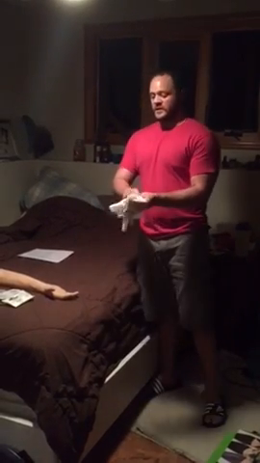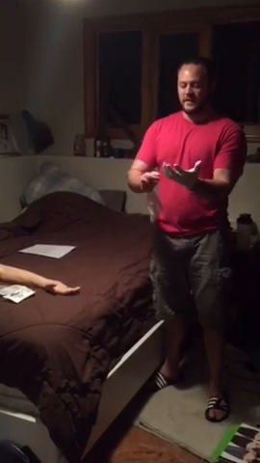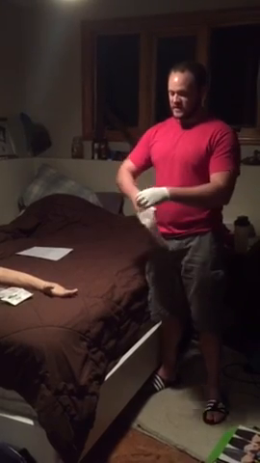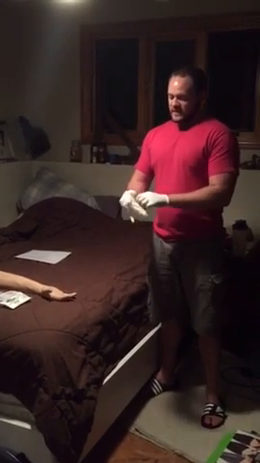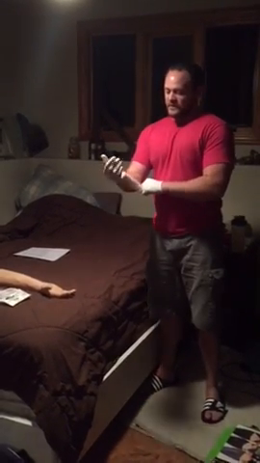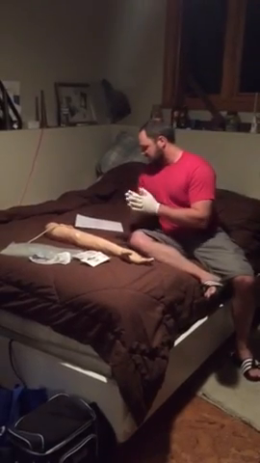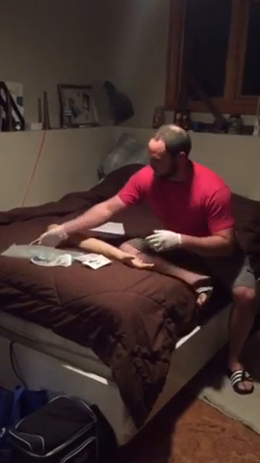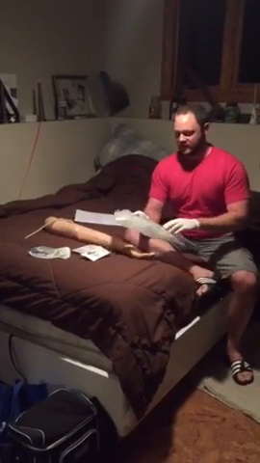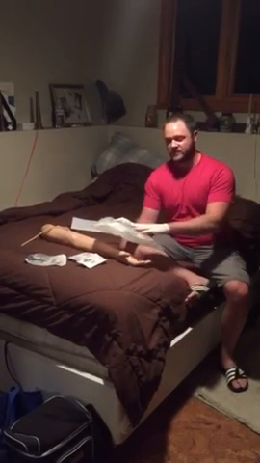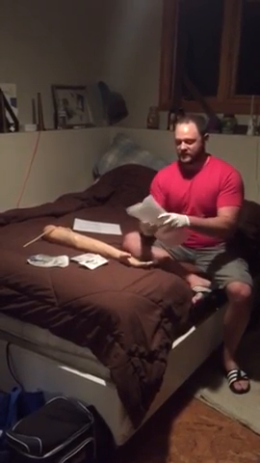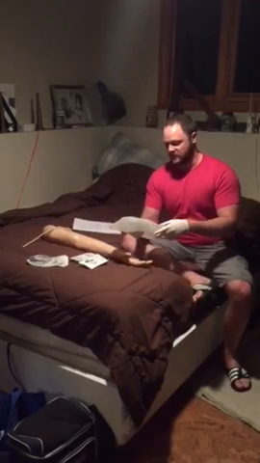Second, we're going to take our proper BSI, or body substance isolation, which in this case is gloves. And I really should be wearing goggles, but I don't have a pair. So, the third step, we're going to check the fluid. You always want to make sure at the beginning of your shift that you do not have any expired fluid. Make sure it's not cloudy or hazy or starting to look thick.